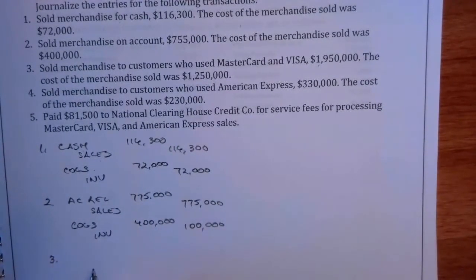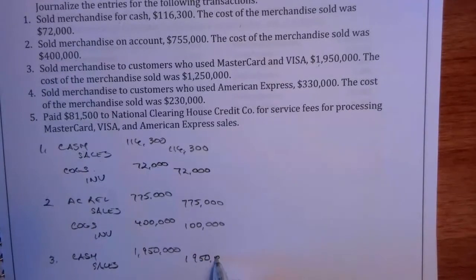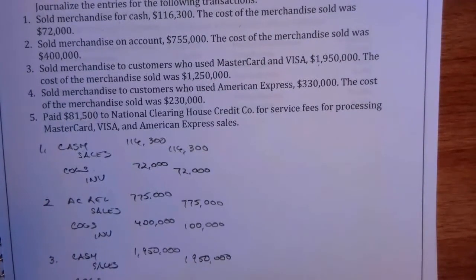So for 3, we're going to call it cash, $19.50. They're not dealing with the fees here, I guess. It's just like cash. And credit sales for $19.50. And then the cost of merchandise sold was $12.50. So again, cost of goods sold, credit inventory for $12.50.